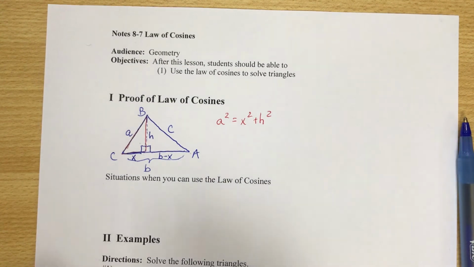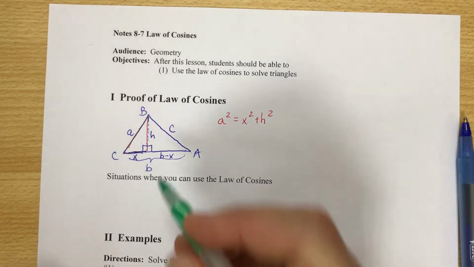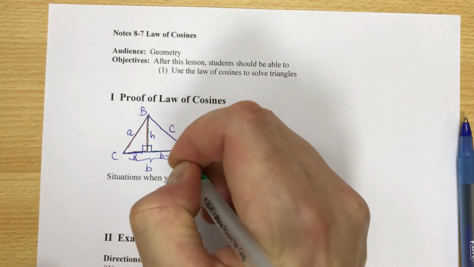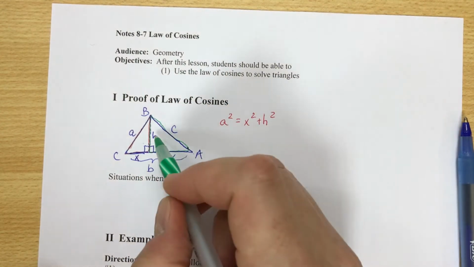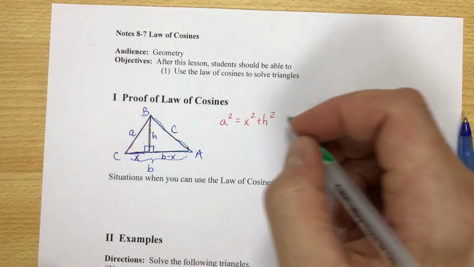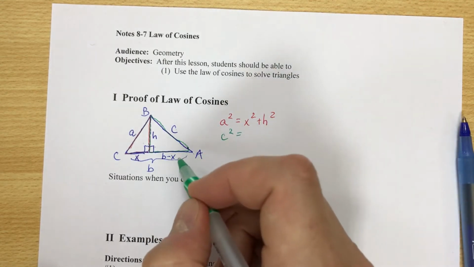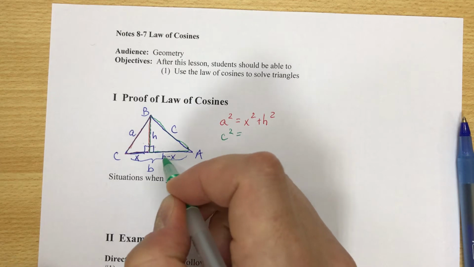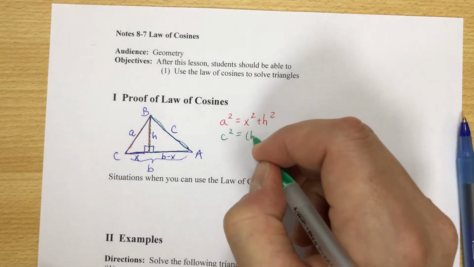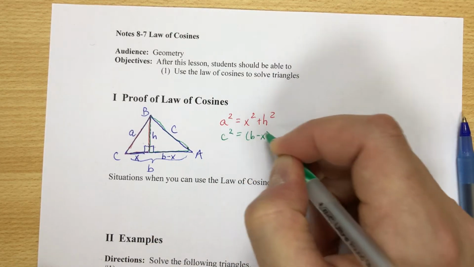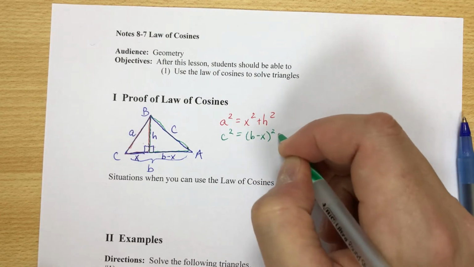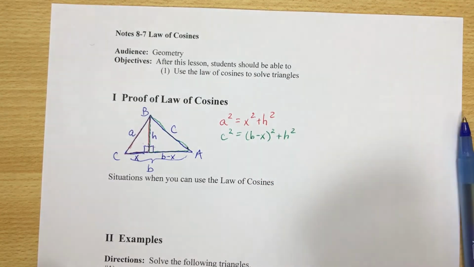Then we can do the same thing for the second right triangle on the right. In this one, the hypotenuse is c. So c squared equals b minus x, that quantity squared, plus h squared.